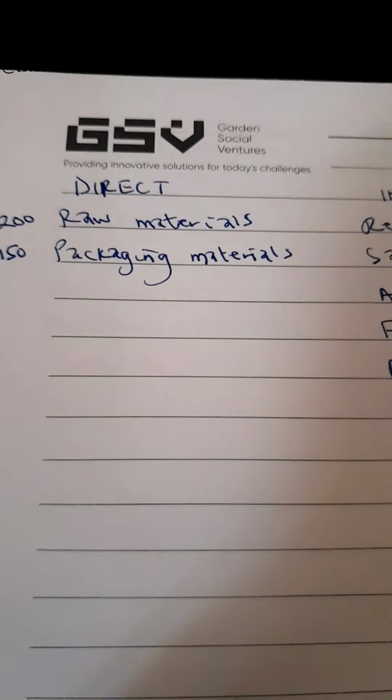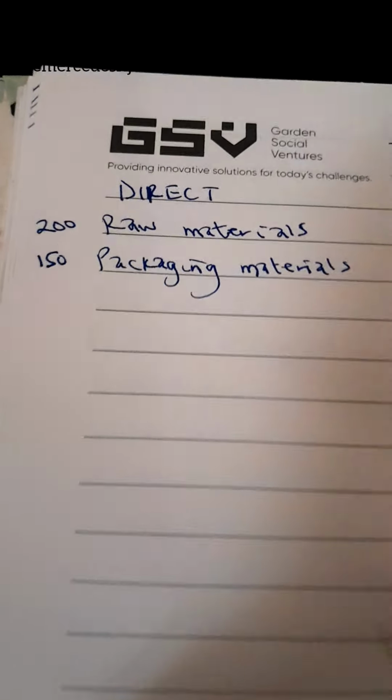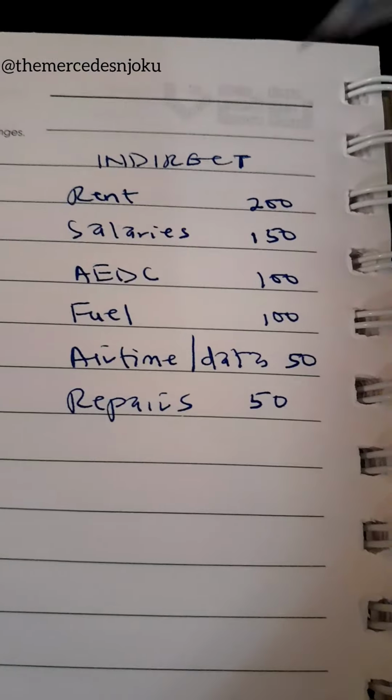And so you're going to put the prices, you're going to break it down. So for raw materials, what and what do I need for raw materials? You put a cost to everything. For your packaging materials, you do the same thing. Indirect cost, you're going to break it down into monthly.